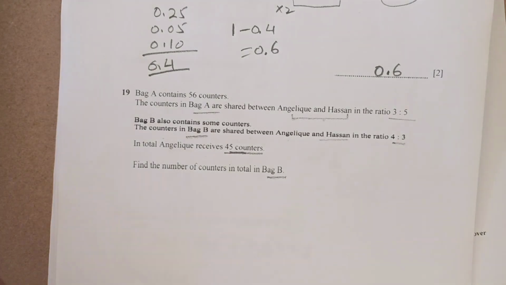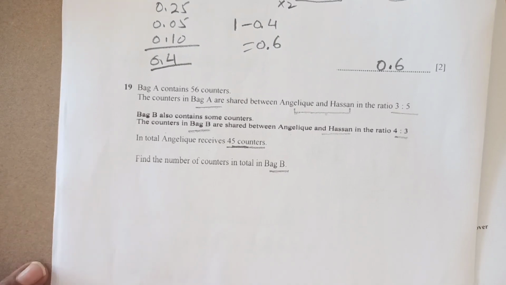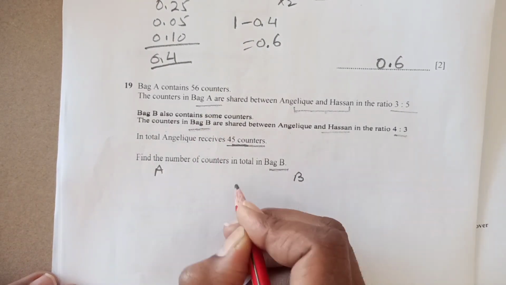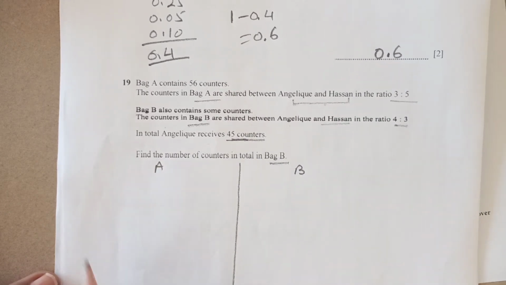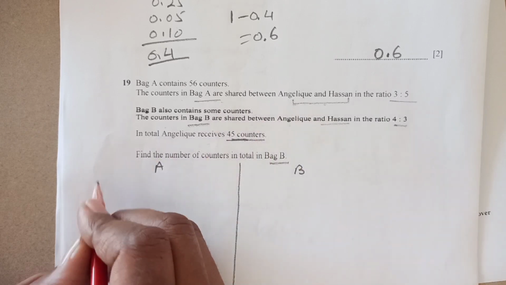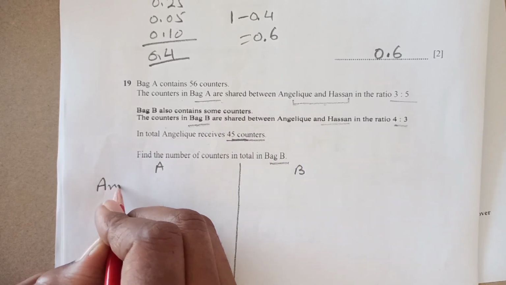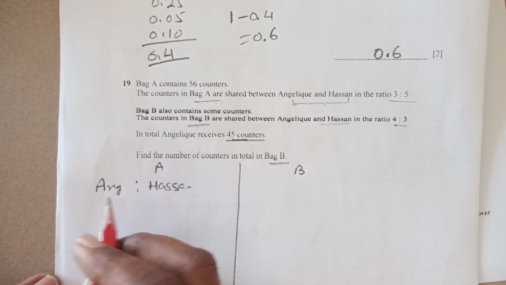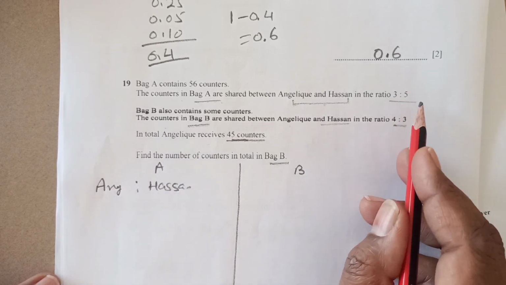So we have two bags, right? We have bag A and we have bag B. So I'm going to split this space into two parts. So for bag A we have the counters that Angelique receives. I'm just writing A for Angelique and H for Hassan. They receive in the ratio 3:5.